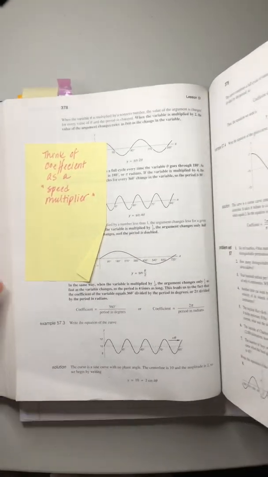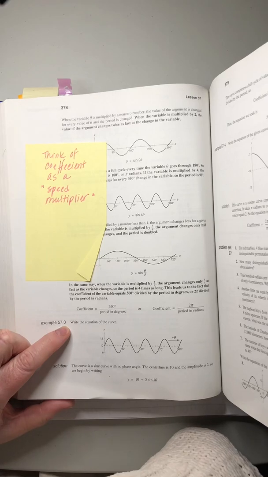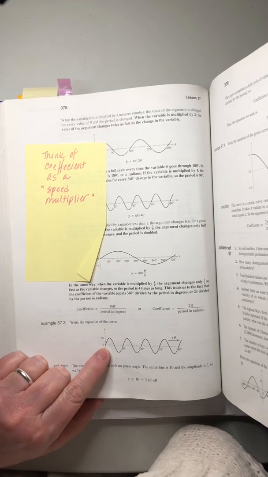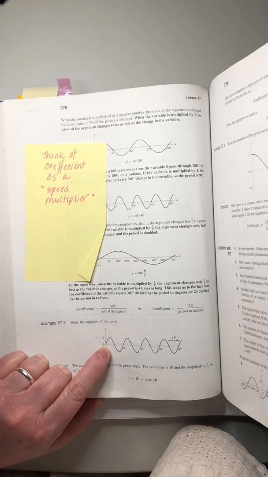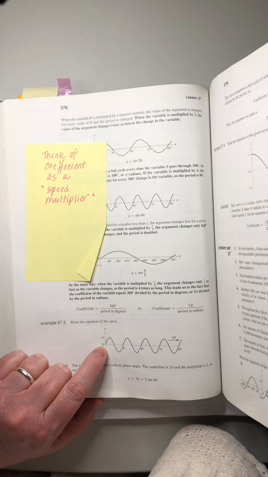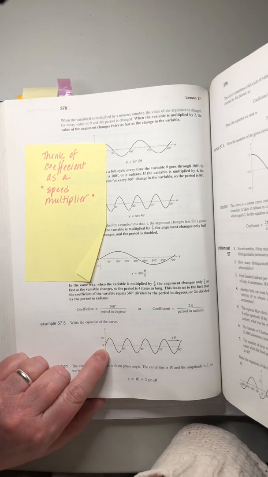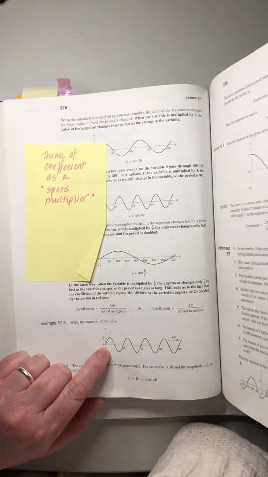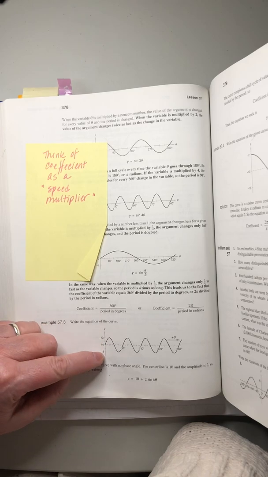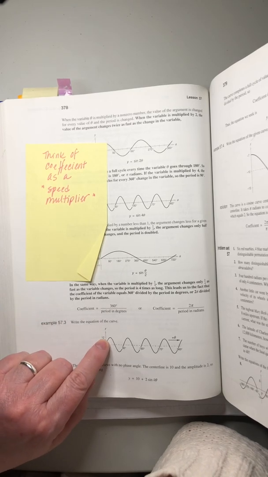Write the equation of the curve. Okay, well, we can assume it's a sine curve. John doesn't tell us that, but it comes very nicely out of the origin at the right place for a sine curve. So let's call it a sine curve. We can see there's a center line of 10, and then it goes 2 up and 2 down. So it's going to be 10 plus, here.